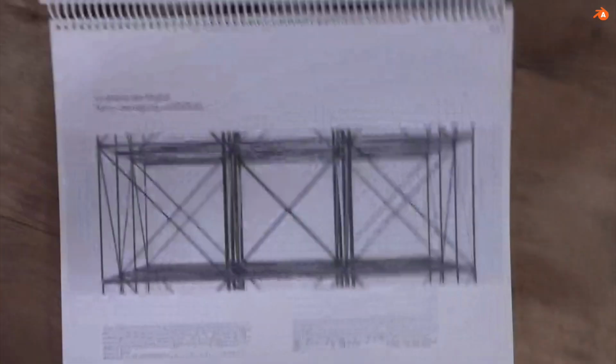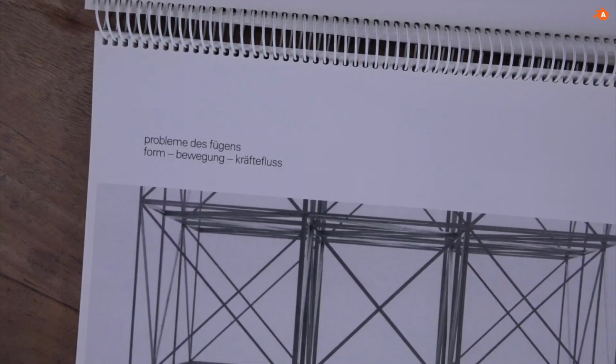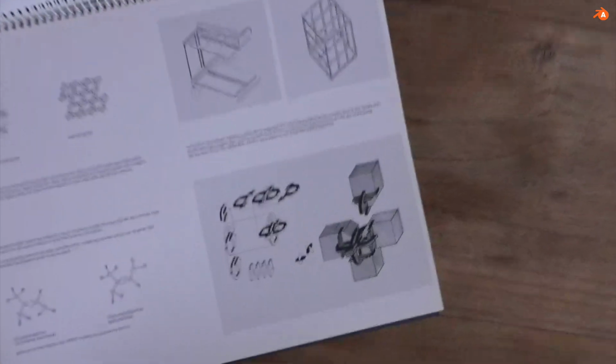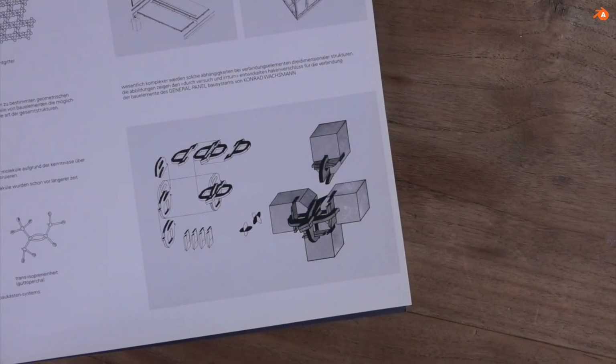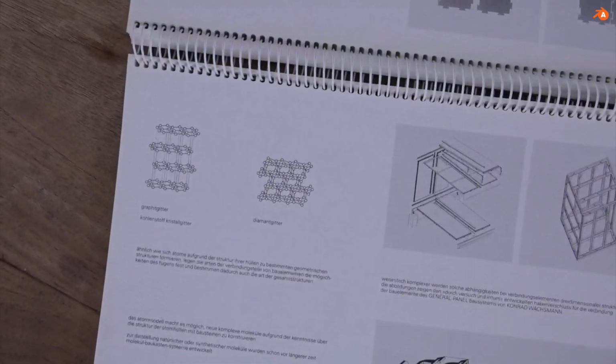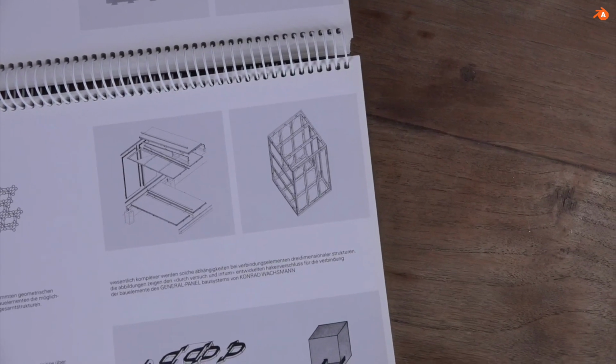And we go in depth. He calls it the problems of jointing elements, and following Conrad Wachsman's universal node, following crystallography, and he sees that in a simple way in these desalinations, and in a more complex way in three-dimensional space.